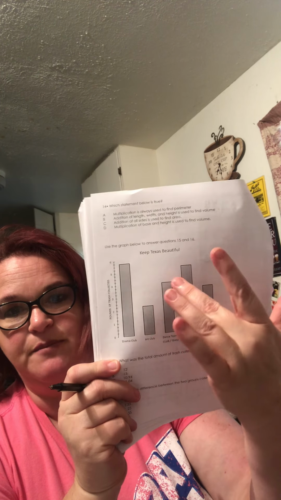All right, we're going to use the graph below to answer questions 15 and 16. It's Keep Texas Beautiful. Before I even look at the questions, I figure out what my graph is saying. I'm not going to guess. I'm going to write my numbers on top of each of these. For the drama club, it looks like they're done by quarters: 5.25, 5.50, 5.75. Everything looks to be like 25 for each.